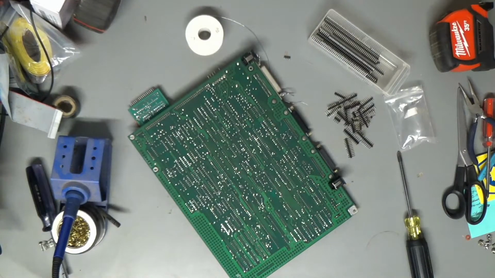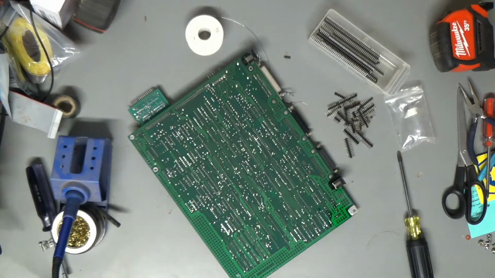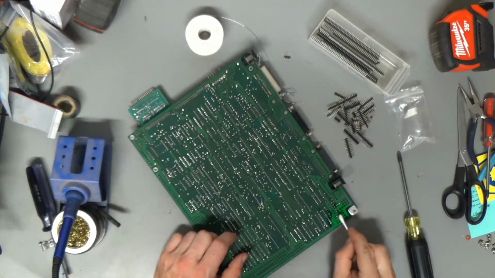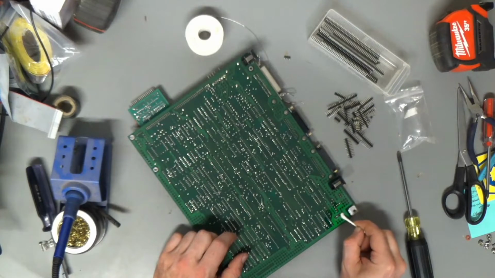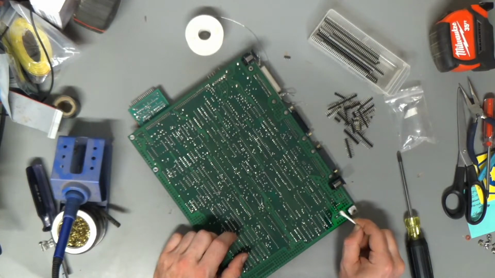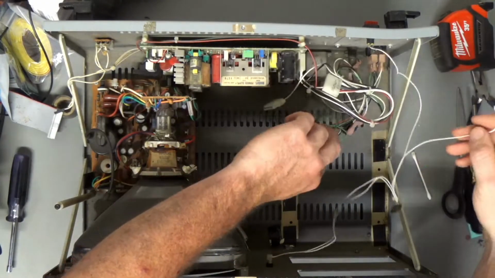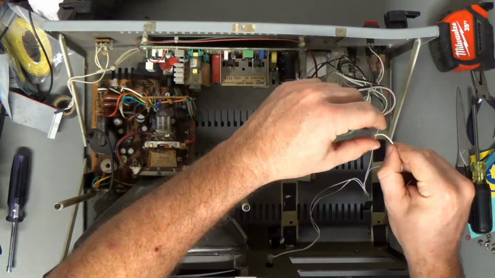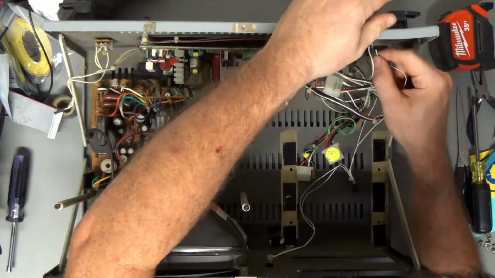Good enough. Let's get some of that white shit all over this thing now. Oh well, it'll be back out again. I guess having the residue's better than having the flux on there, isn't it? Ooh woo. What's this? I assume this wire's supposed to go to the other side of the reset switch.